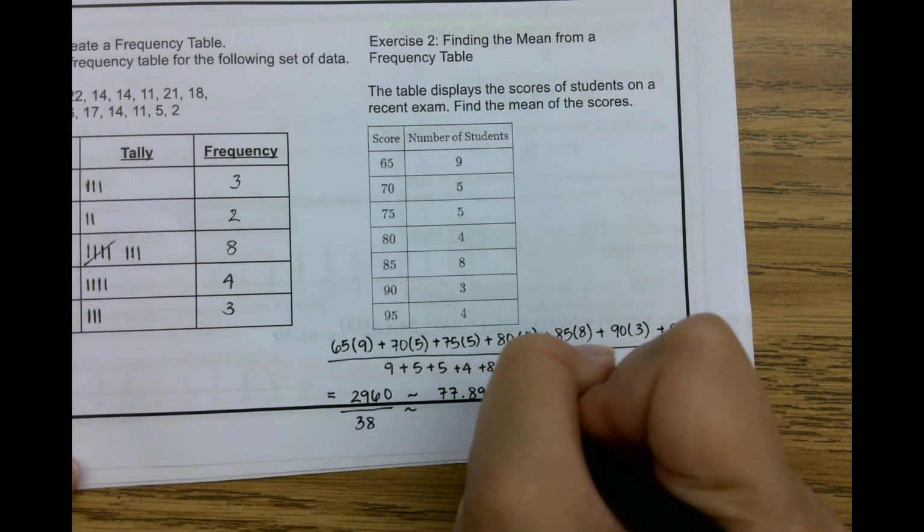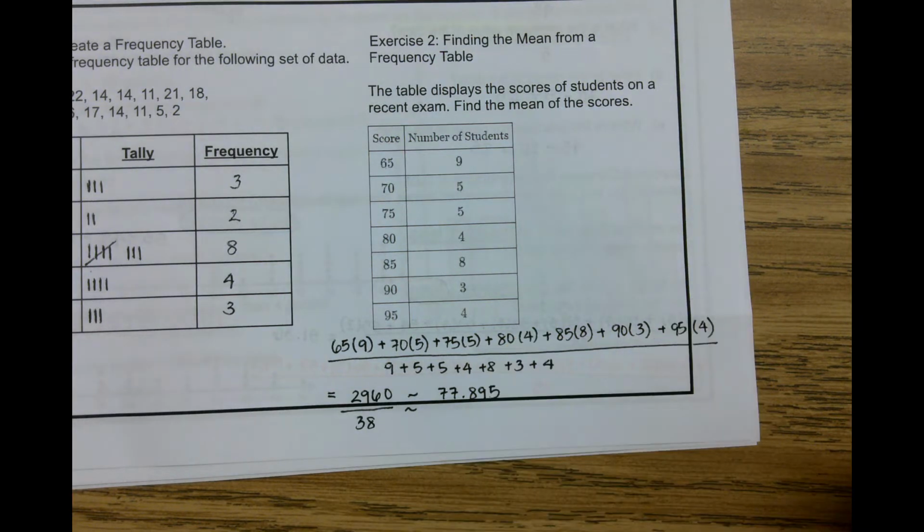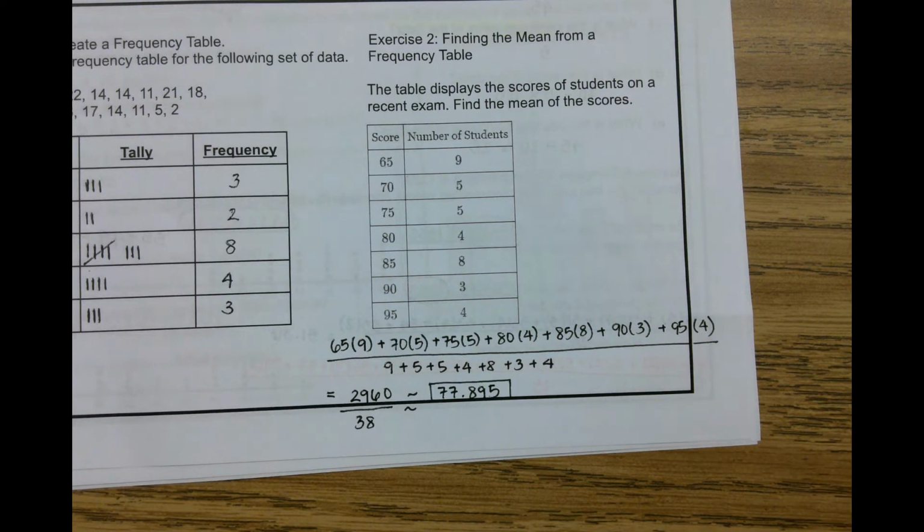So make sure when you're doing it, you check which decimal place they want you to round to. I normally round to 3 decimal places, or whichever one they want. Okay, so this is my average score. So that means the average on this test was a 77.895. Right? Pretty good, a C.